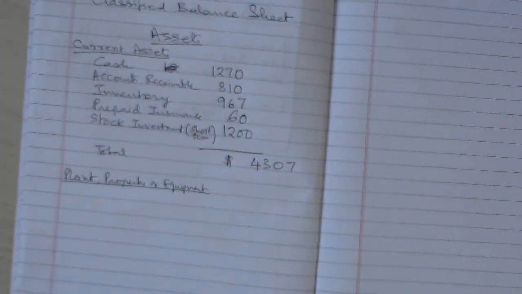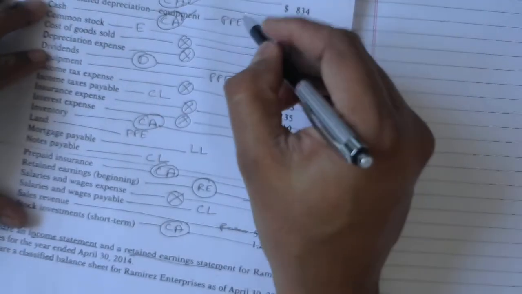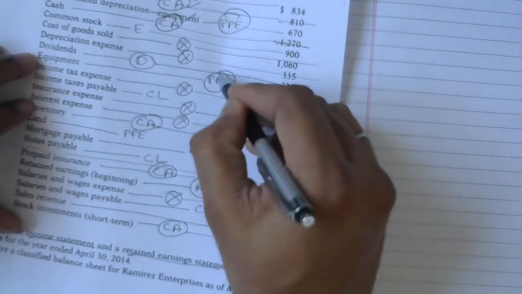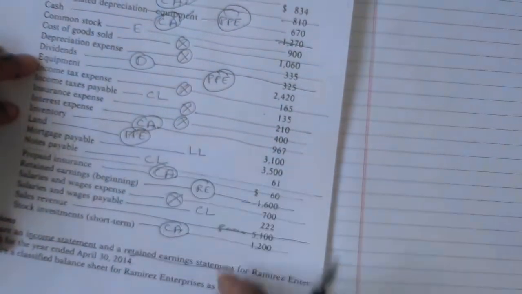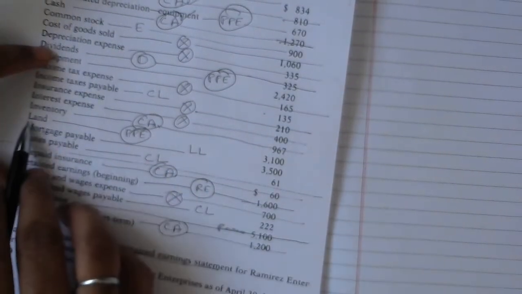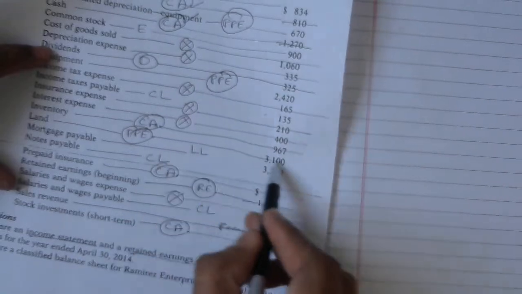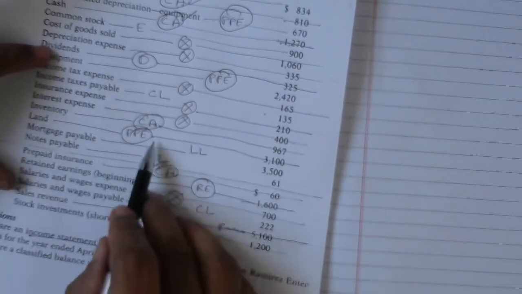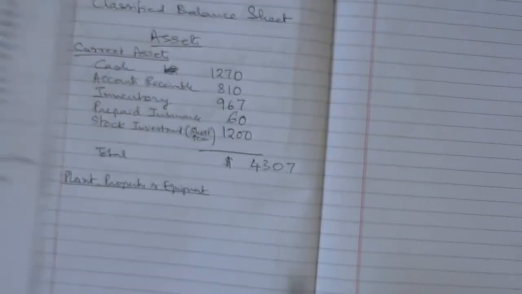Okay, so what is this plant, property and equipment? Here I have 1, 2, 3. Okay, so I have 3 entries. First let me go ahead with land. The land rate is 3100.